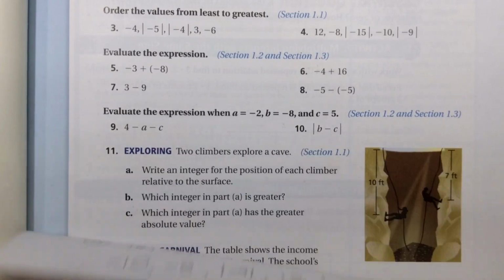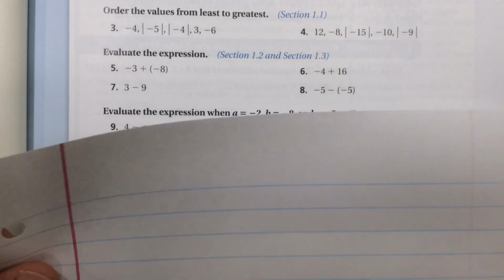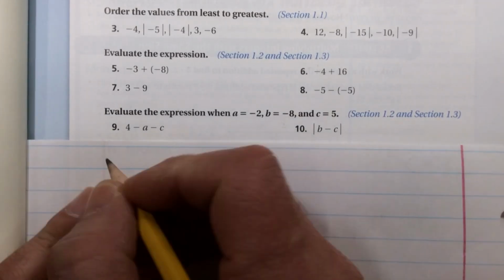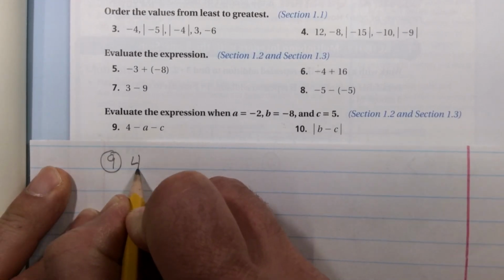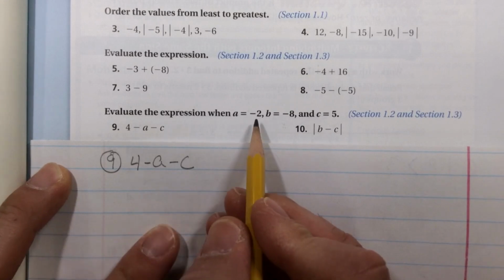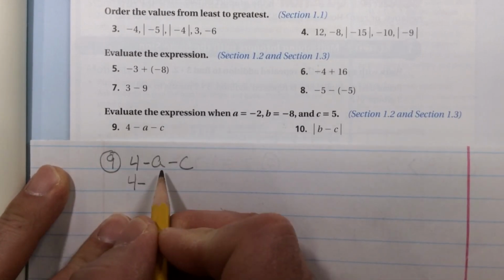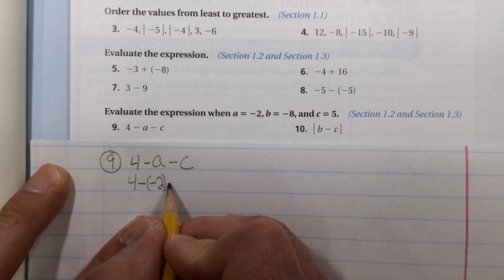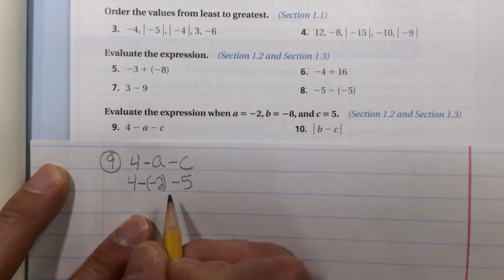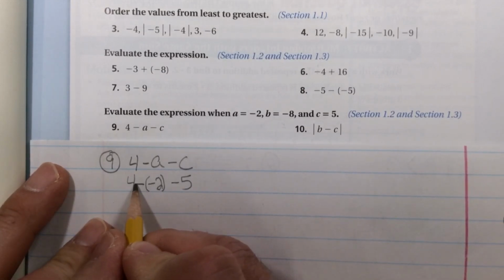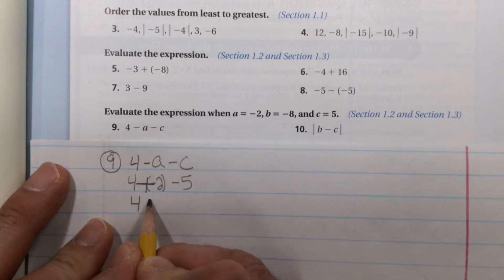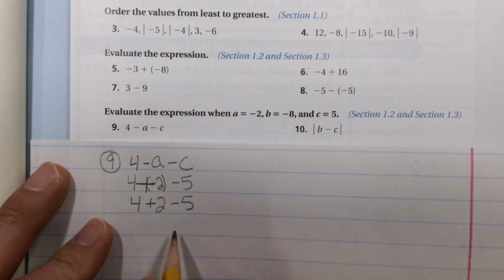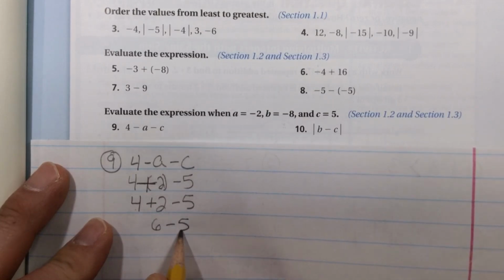And the final ones that we'll do on this review, or a couple more actually, we will evaluate the expression. So for this, number 9, it says 4 minus A minus C. A is negative 2, so now I have 4 minus, and for A I put in negative 2. Notice what's going on there. Minus C, which is 5, so minus 5. These two minuses make a big plus, and it becomes 4 plus 2 minus 5. 4 plus 2 is 6, minus 5 is 1. So 6 minus 5 equals 1.